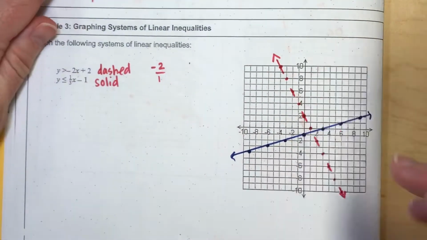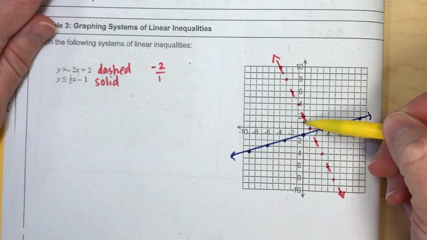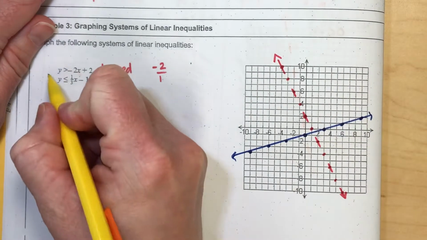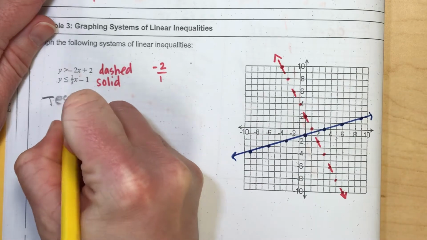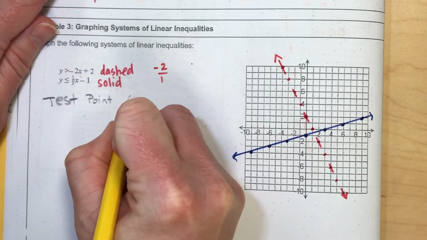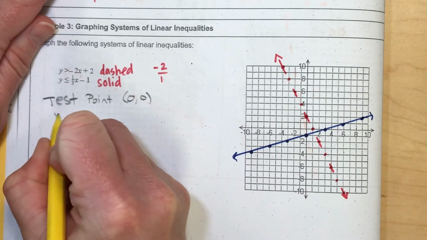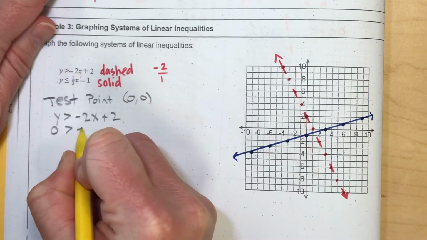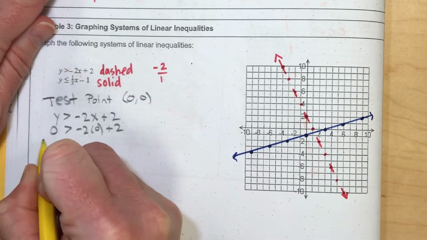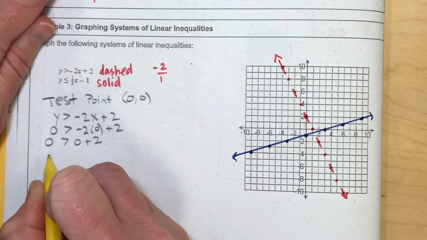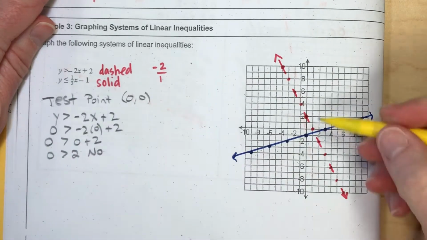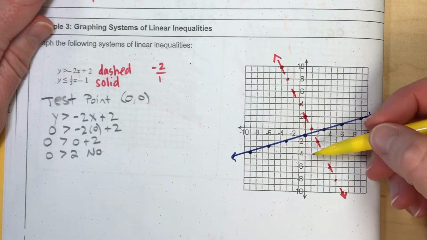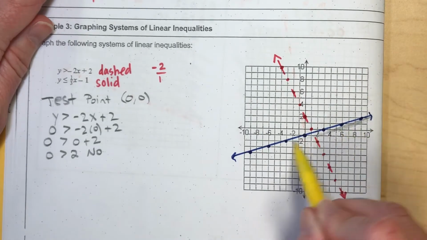Okay, so I'm going to start with testing a point. Pick a point like 0, 0. That's easy. I know 0, 0 is not on this blue line, so I'm going to test 0, 0 for my first line. This is going to be my test point. Okay, so if I have y is greater than -2x plus 2, and I plug my 0, 0 in, is 0 greater than 0 plus 2, or is 0 greater than 2? No. So I'm not going to shade above the line for the blue line. I want to shade below the line. And so I want to shade down here.